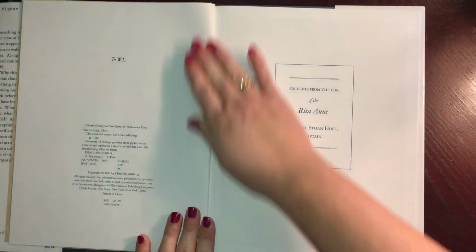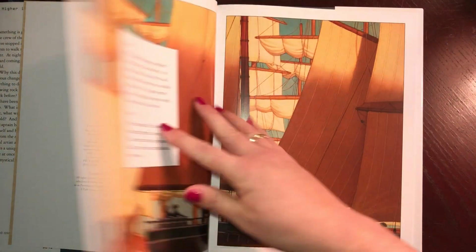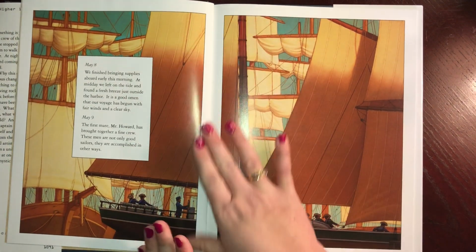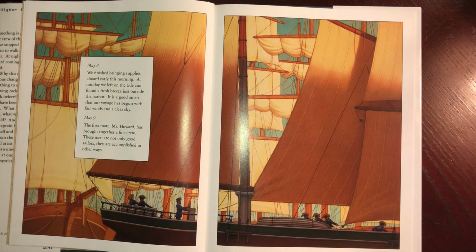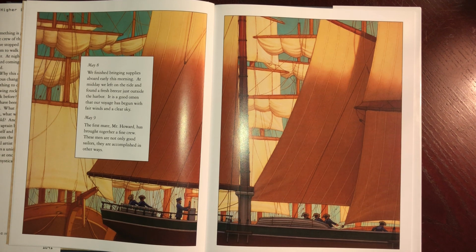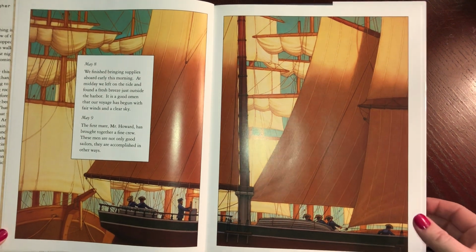The Wretched Stone. May 8th. We finished bringing supplies aboard early this morning. At midday, we left on the tide and found a fresh breeze just outside the harbor. It is a good omen that our voyage has begun with fair winds and a clear sky.